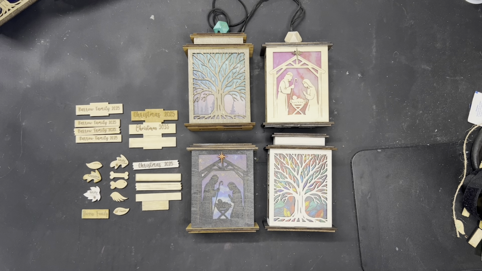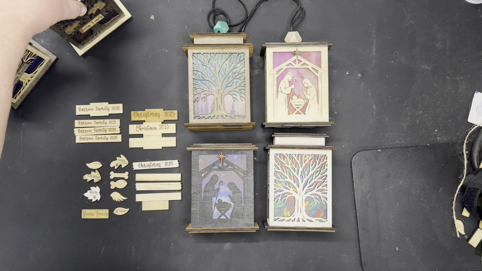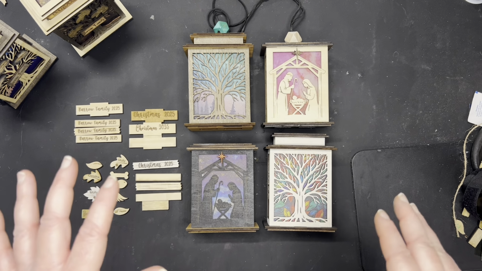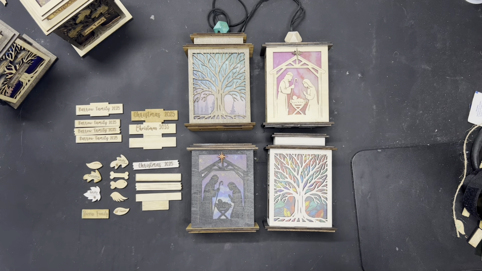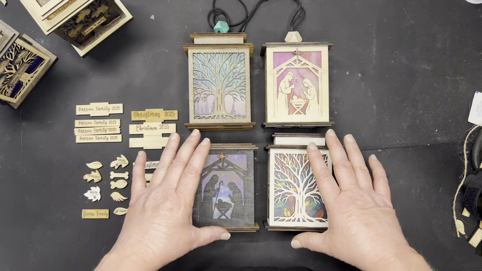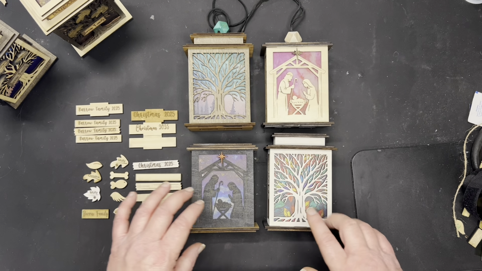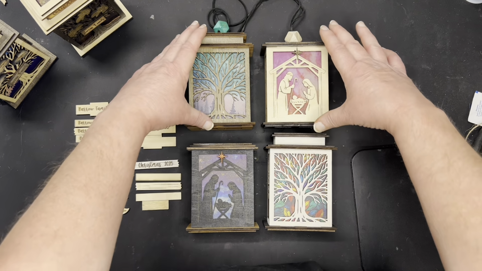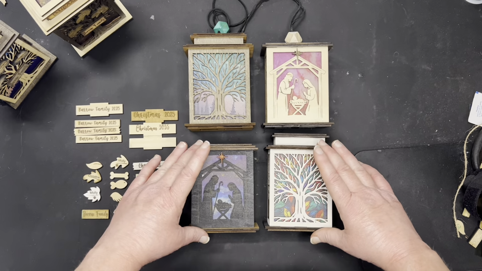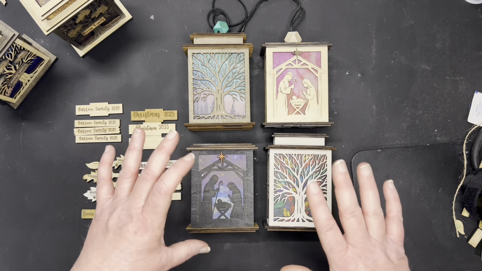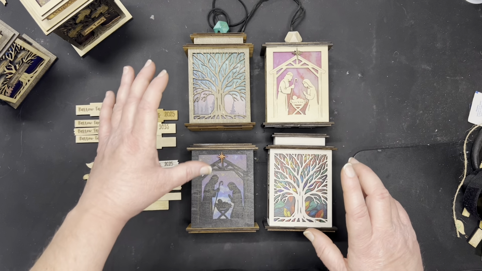I wanted to talk to you about the family tree ornament and lantern file. I wanted to first talk to you about the different options that come in the file. So first is the lantern ornament options and the lantern options. All of these are in the file.